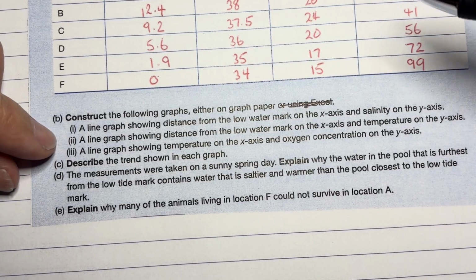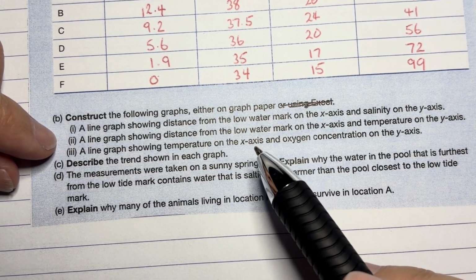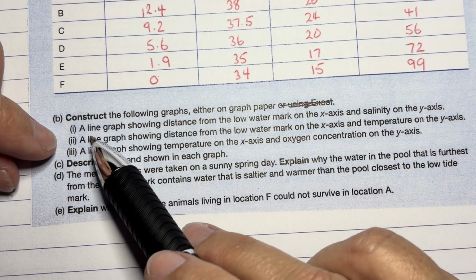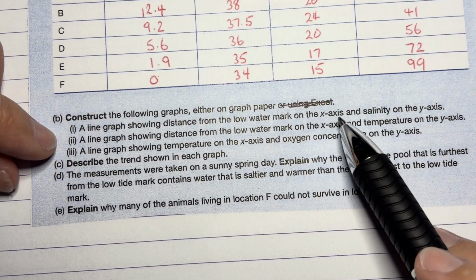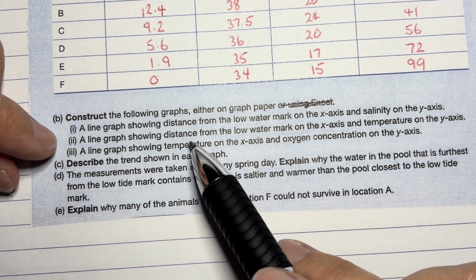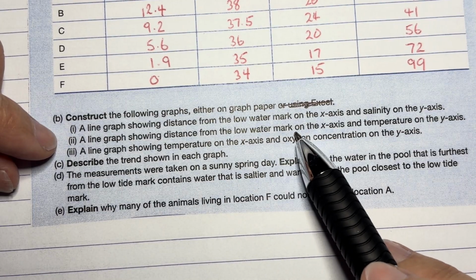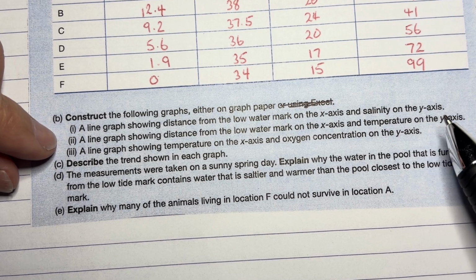I finished my table, and next I have to create a couple of graphs. The first two is a line graph showing distance from the low water mark on the x-axis and salinity on the y-axis, and distance from the low water mark again on the x-axis and temperature on the y-axis.